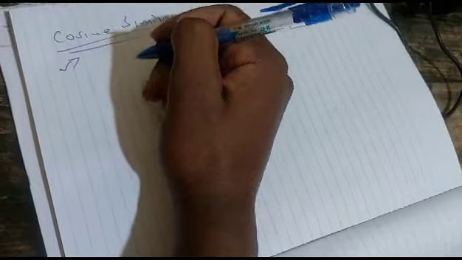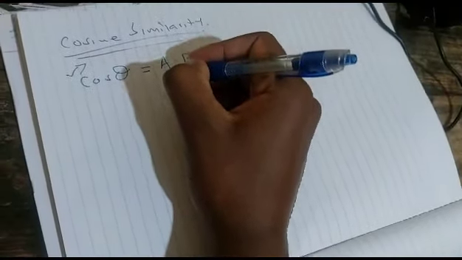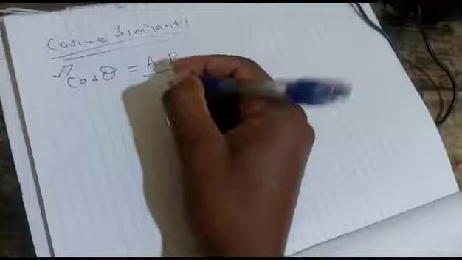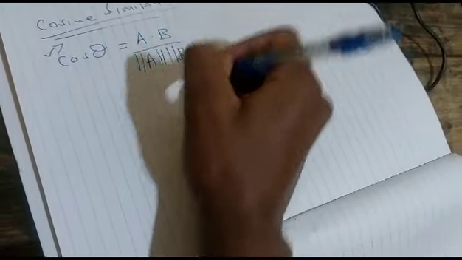This is the formula: cos theta is equal to a dot b, the dot product, divided by the magnitudes of a and b.